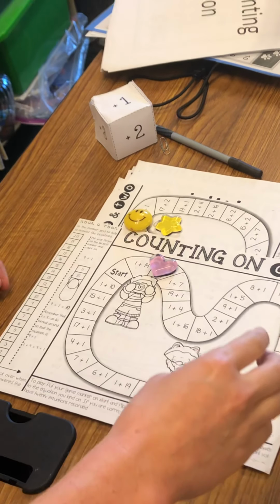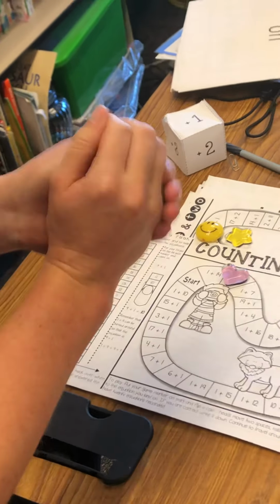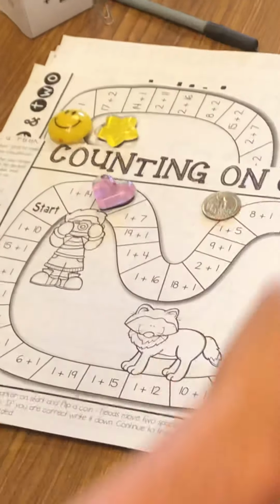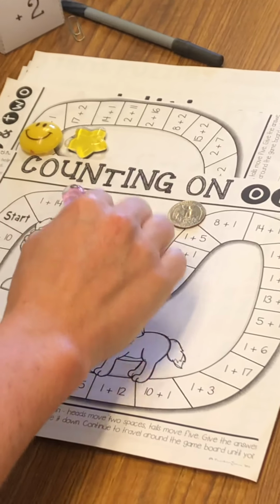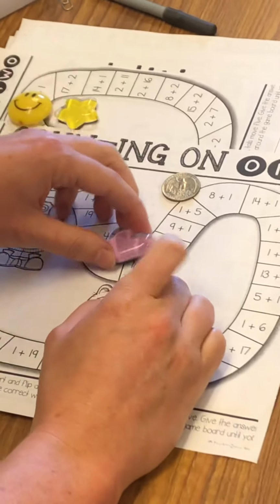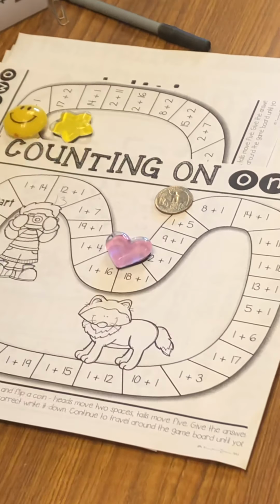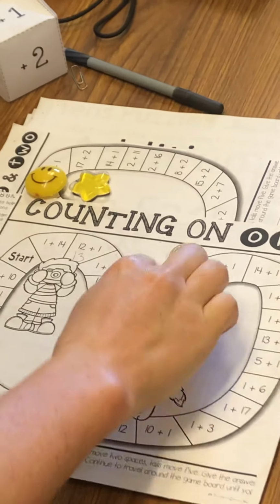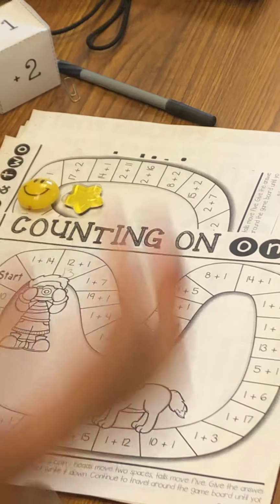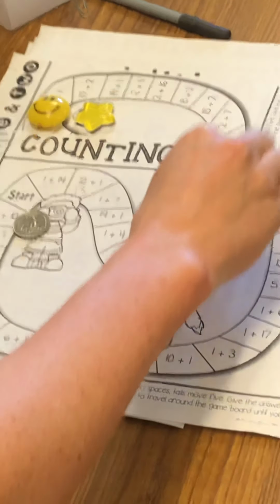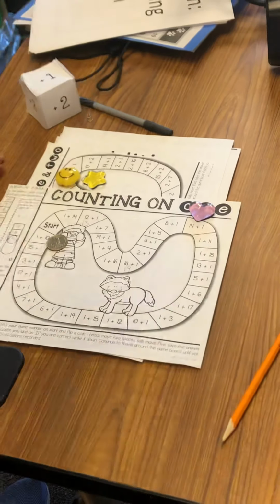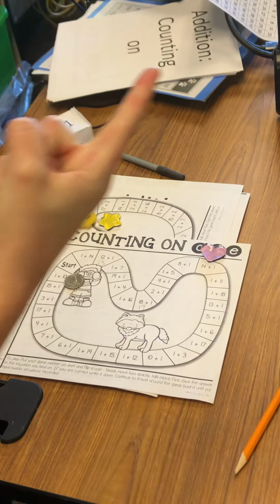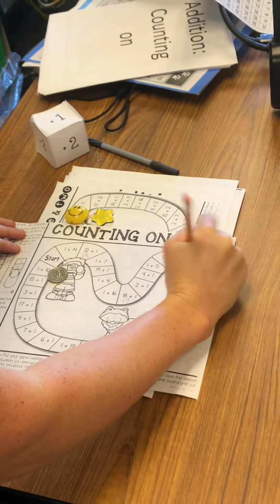Now I'm going to flip a coin again. Tails, I get to move forward 5. That is cool. 1, 2, 3, 4, 5. I get to this one. 18 plus 1. Grab it in my head. 18, 19. That is awesome right there. Putting it right there, flipping a coin. Tails again. I get to move forward 5. 1, 2, 3, 4, 5. 14 plus 1. Grab it in my head. 14, 15. Right there. Got it.